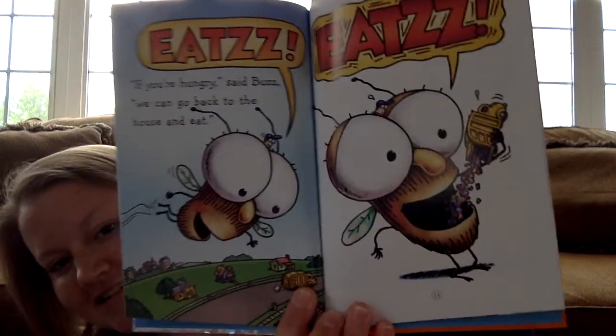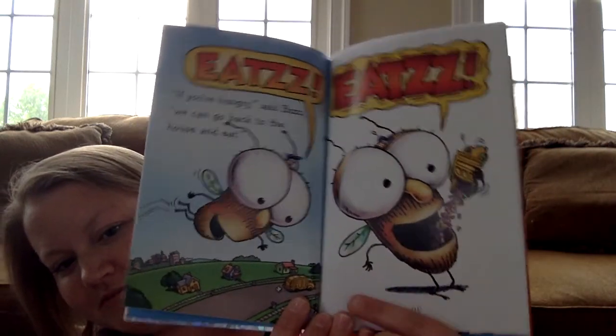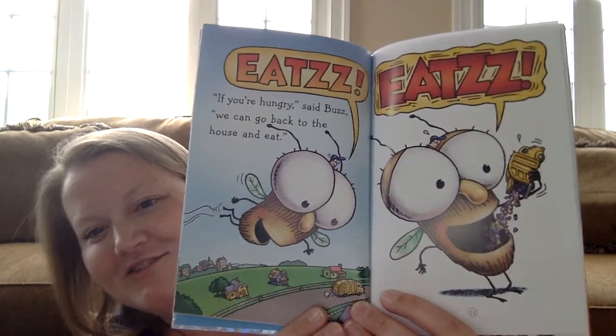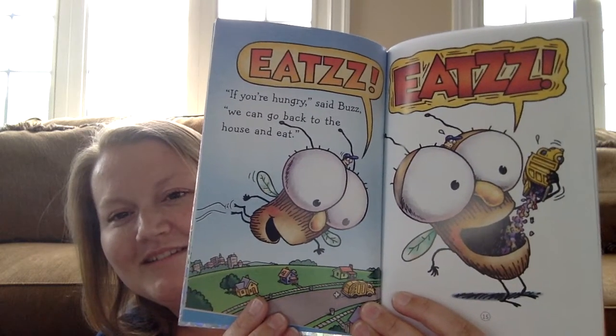If you're hungry, said Buzz, we can go back to the house and eat. Eat zzz. Eat zzz. So he's hungry and he sees that there's a garbage truck. Oh, there's a garbage truck right here driving by. He's like, oh, that looks great. So then he's eating all the trash in the garbage truck.